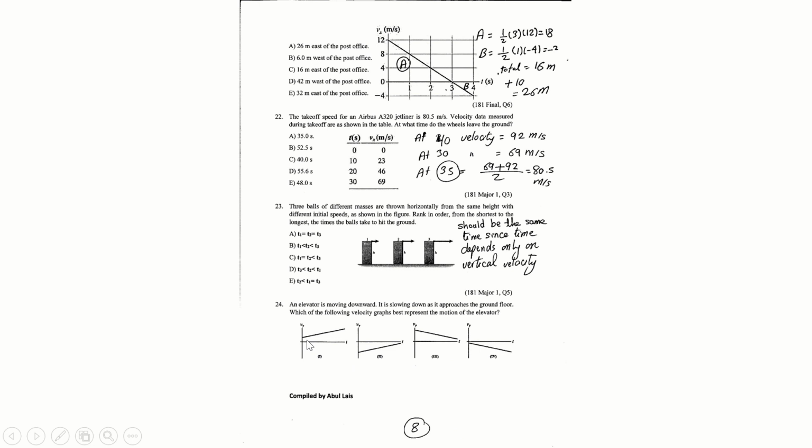Now as you can see here in part A, the elevator speeds up, so I should not take this one. Also, at the last graph, you can see the velocity is increasing in the negative direction, or increasing downward. So this is also not the right answer. So the answer could be either 2 or 3.